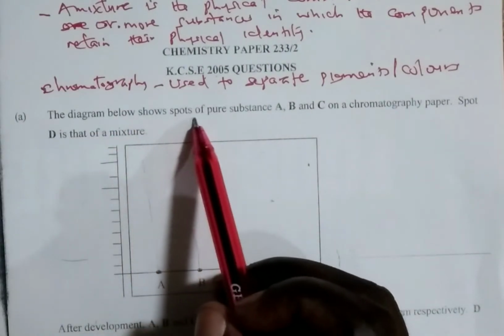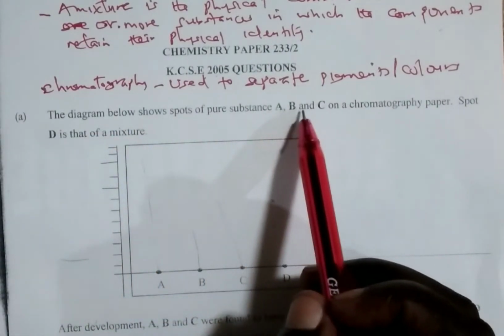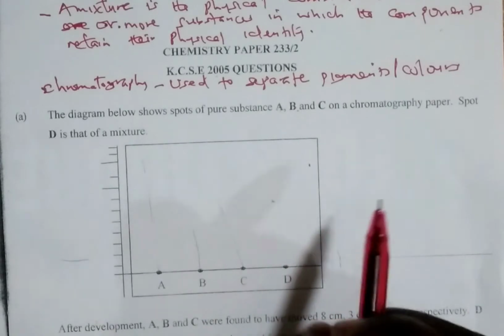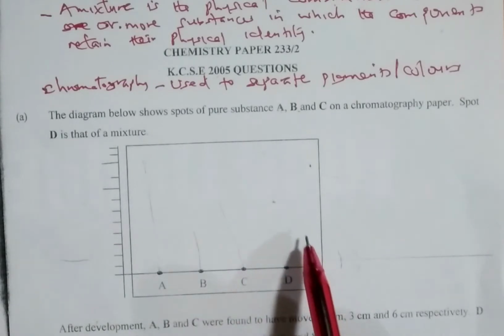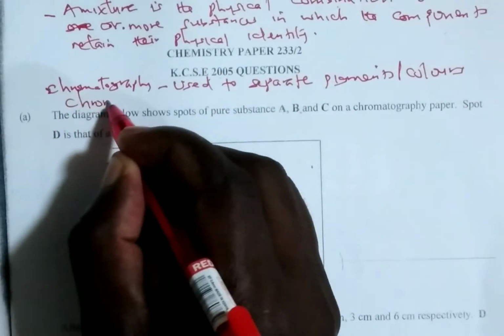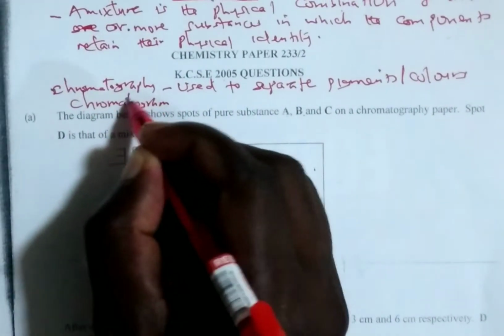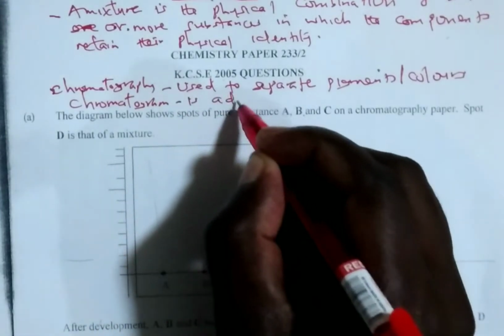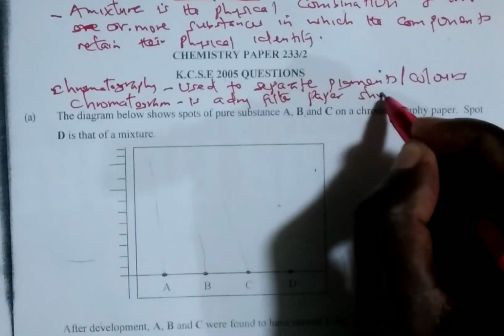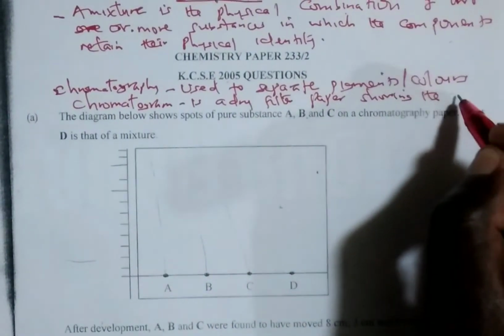The diagram below shows spots of pure substances A, B, and C on a chromatography paper. Spot D is that of a mixture. When we have this paper showing the separated pigments, we call it a chromatogram. A chromatogram is a dry filter paper showing the separated pigments.